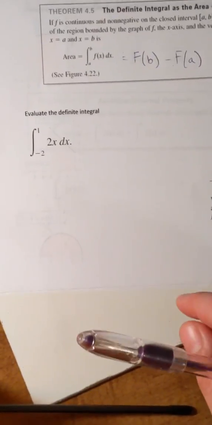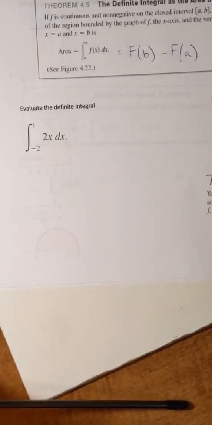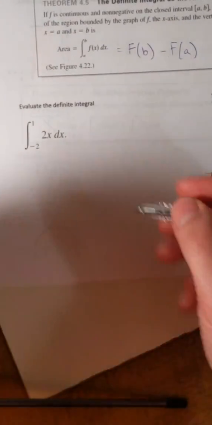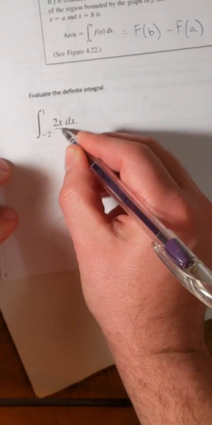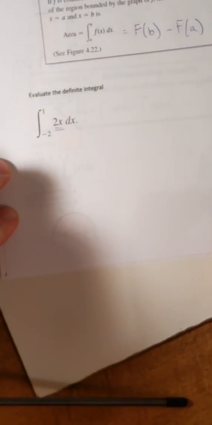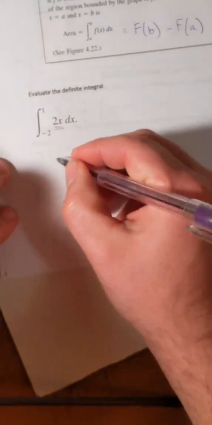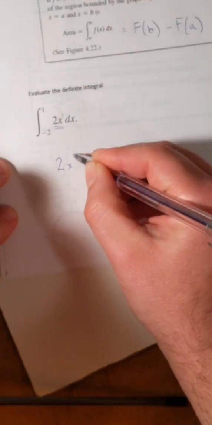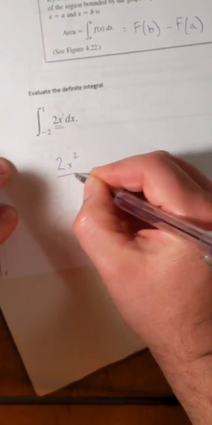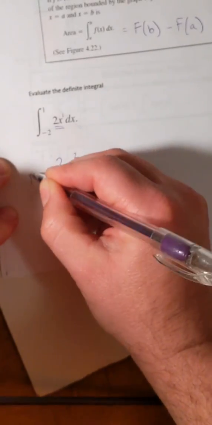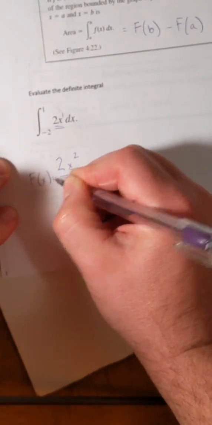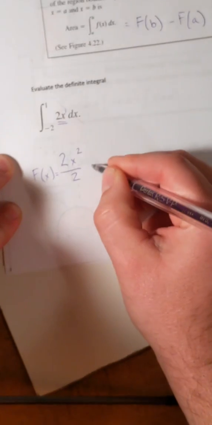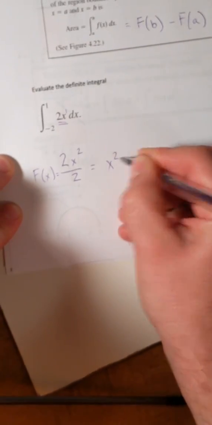So if I wanted to find the integral from -2 to 1 of 2x, the first thing I need to do is integrate 2x. Remember, taking the integral, we're going to leave that number in front alone. We're going to take the power, which is 1, and bump it up by 1. So it goes to 2 and we'll divide by 2. So really, capital F of x is equal to x squared.